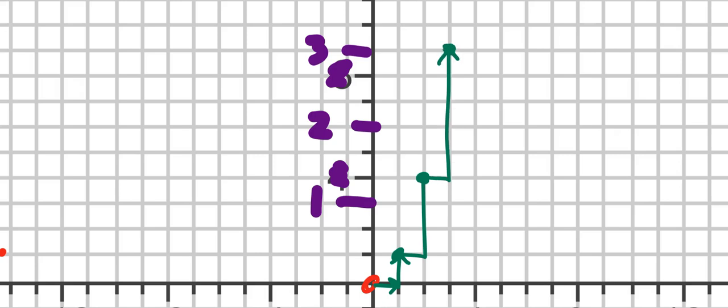So, in this case, we went up 5. So, 1/3, 3/3, 5/3. Now that I have those points drawn, what do I need to do? Copy it to the other side. Thank you very much. Okay?